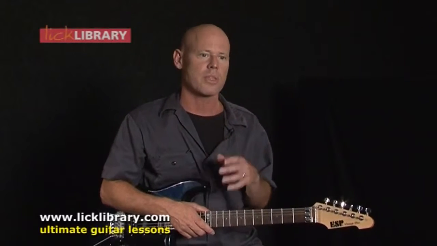Rock Concepts ends off by learning the 3-note per string major scales. We learn 7 patterns of the 3-note per string major scales. Those are great when playing a lot of fast stuff, a lot of legato technique, a lot of sequences. The 3-note per string scales really help out a lot when playing that style.